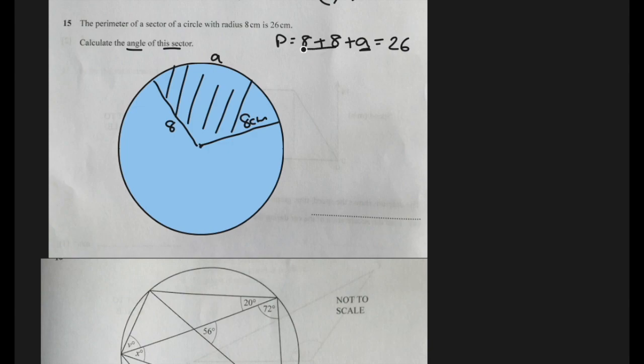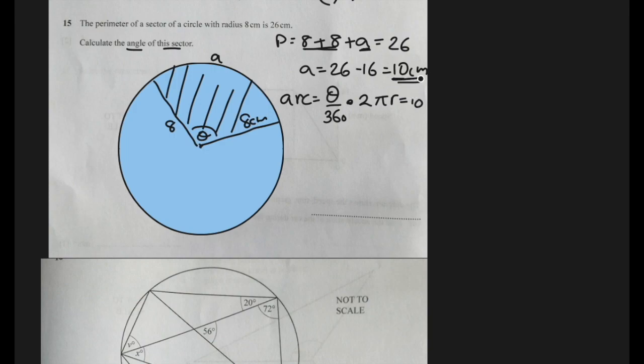So first of all, this 8 plus 8 is 16. So let's bring that 16 to the other side. A equals 26 minus 16, which is 10 centimeter, right? Now we have to find the angle with the help of this. Arc is always the angle it subtends at the center, theta, divided by 360, which is the total rotation, multiplied by the circumference of the whole circle. The logic behind that is that 360 degrees gives us the whole circumference. Theta will be the fraction of that whole circumference, which is equal to 10. We just got it here.